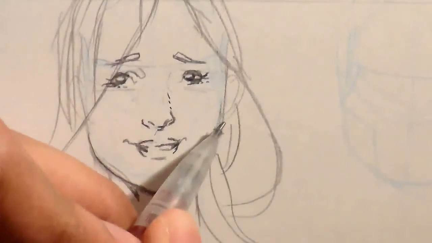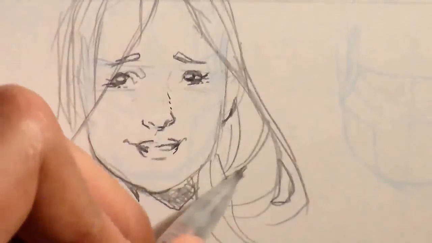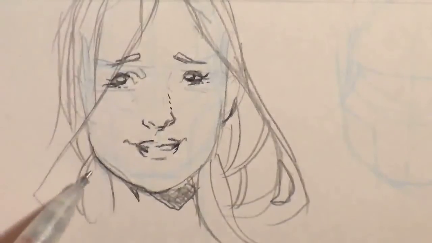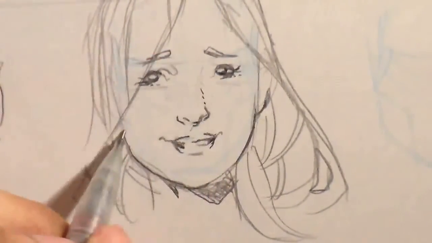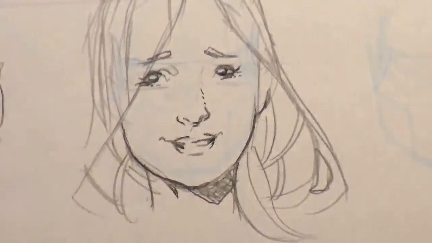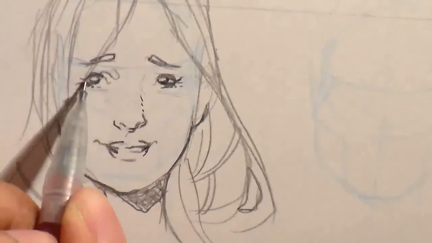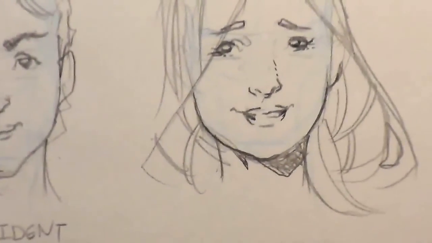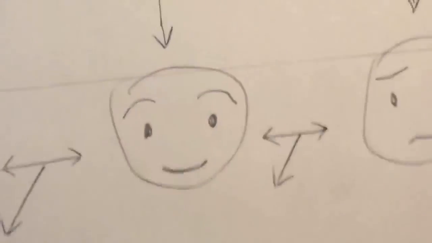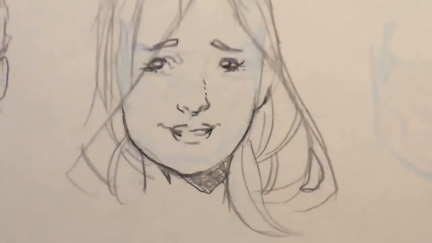Or perhaps maybe even a false smile. Just giving some good news about maybe someone she doesn't like. Just pretending to be happy for them. So she's a little sad, but pretending to be happy. But she really feels like this. And so ends up looking like this.